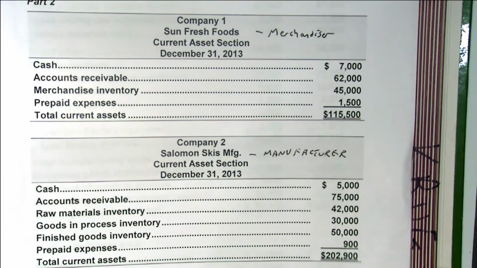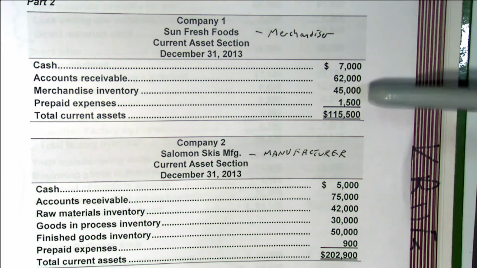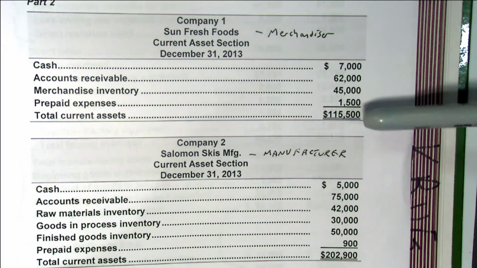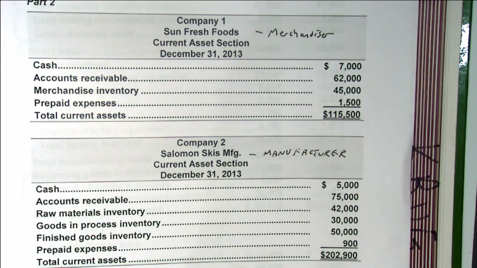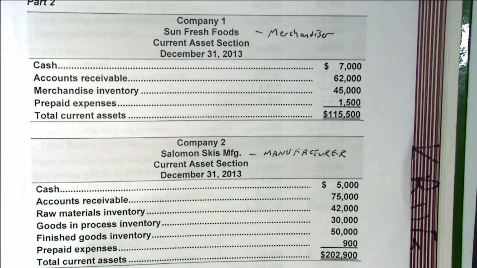All right. Well, the merchandiser is the Sunfresh Foods, and that's company 1, again, because they just had the merchandise inventory. Company 2 is the manufacturer, again, because they had the 3 different inventories: raw materials, goods in process, finished goods. Okay. So, any questions on that? That wasn't too hard, was it? Okay.